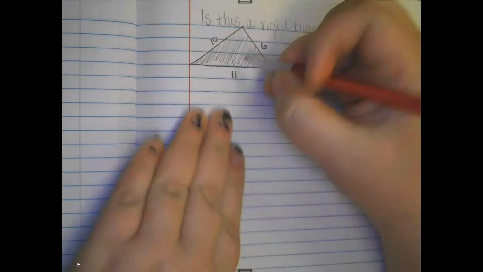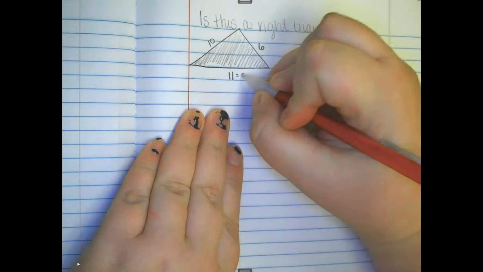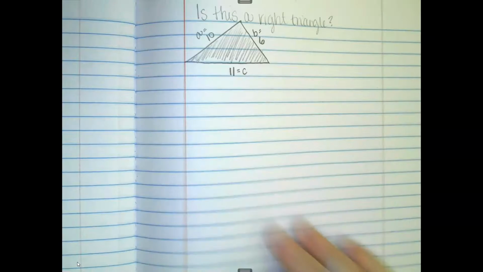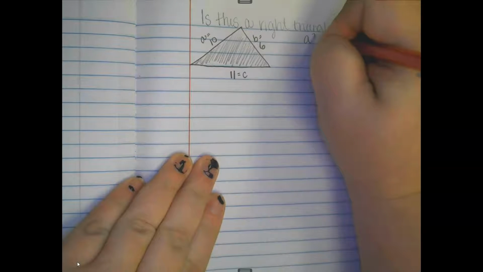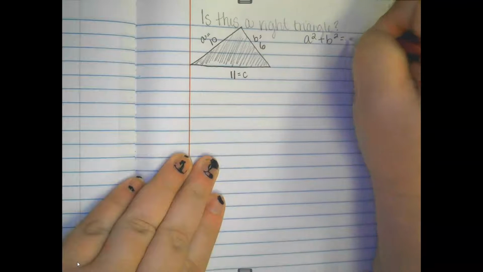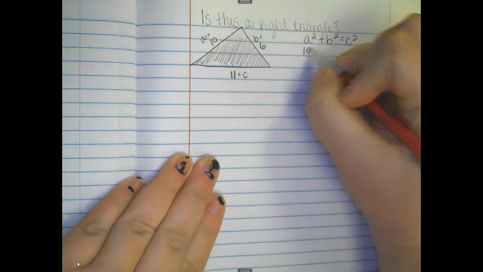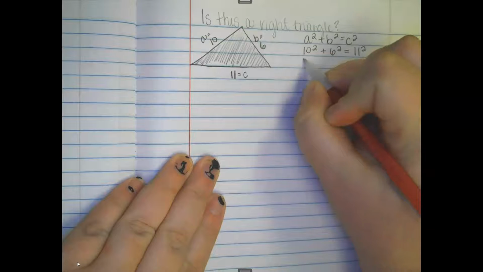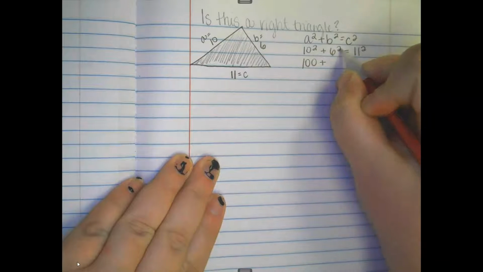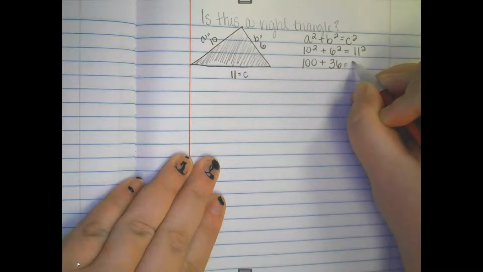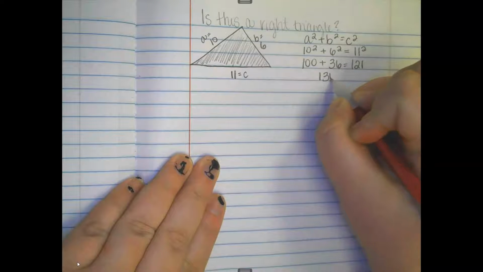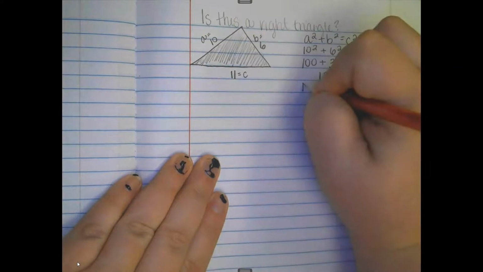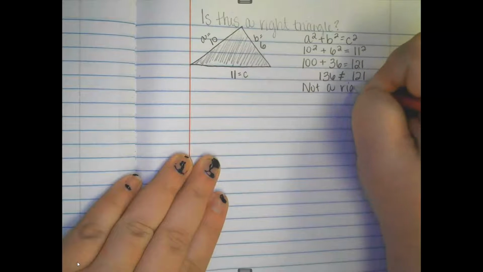Alright, so we're going to start with our longest side is C. So this is going to be C. The other two doesn't matter, A and B. Alright, so A squared plus B squared equals C squared. A is 10 squared, B is 6 squared, C is 11 squared. So 100 plus 6 squared is 36, plus 11 squared is 121. These are not equal. Put slash that equals saying not. So this is not a right triangle.